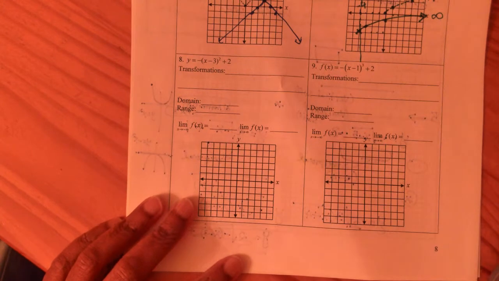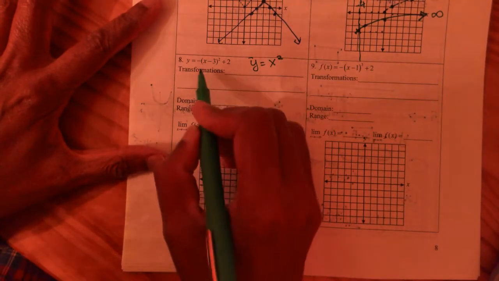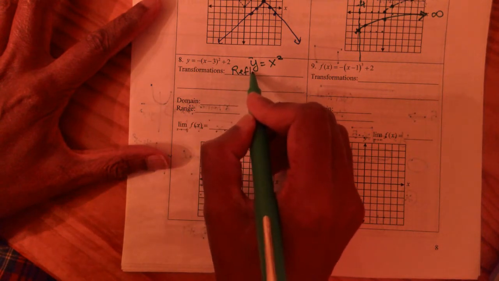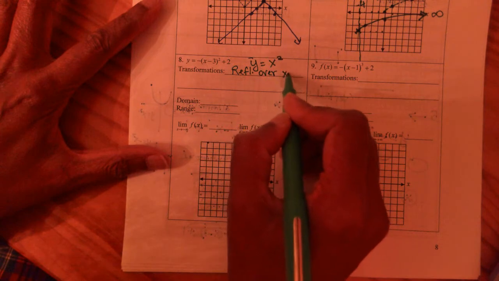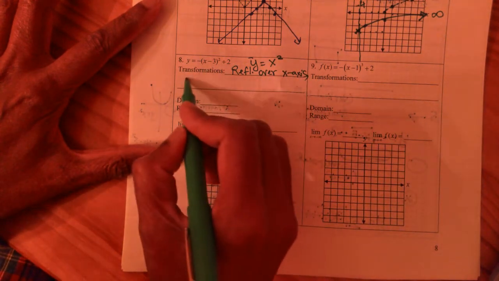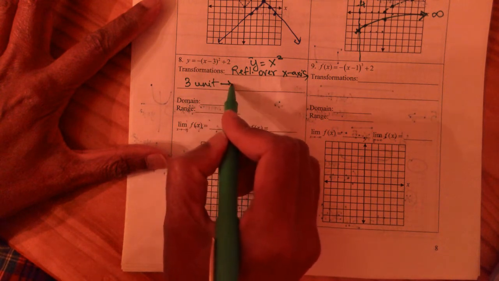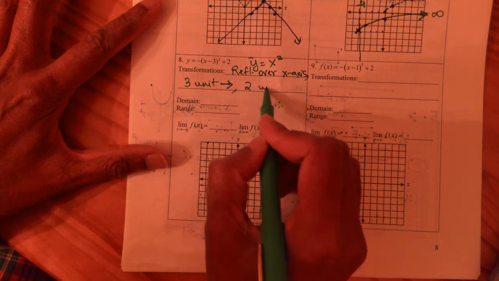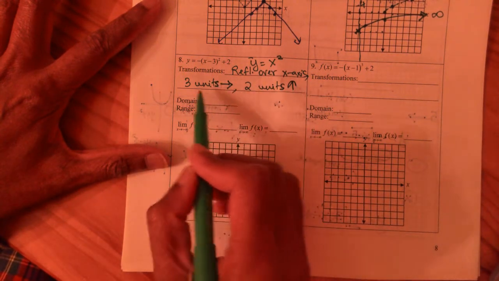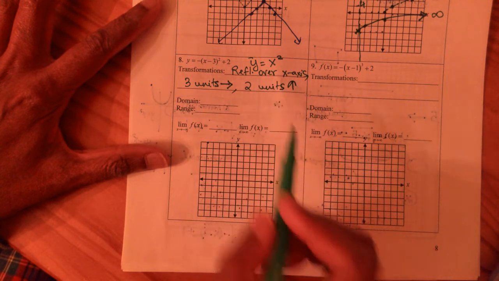So my parent here is square. So y equals x squared. Let's see the transformations taking place. There is a reflection over the x-axis. And then 3 units to, it's x - 3, so it will move forward. And 2 units up. Everybody good? So x - 3, so it's 3 units forward and 2 units up.